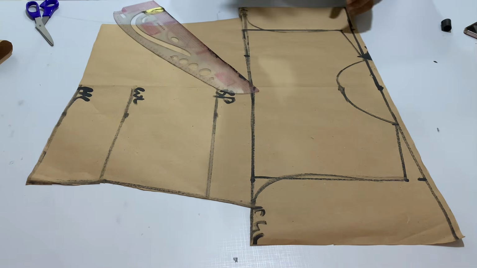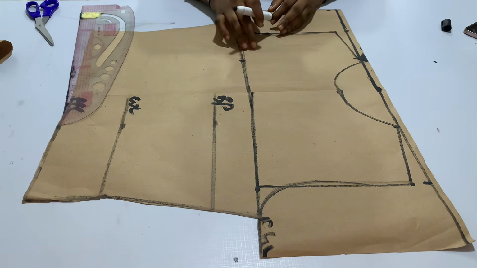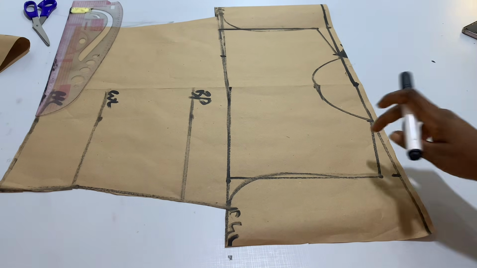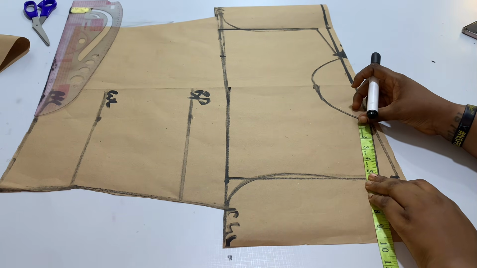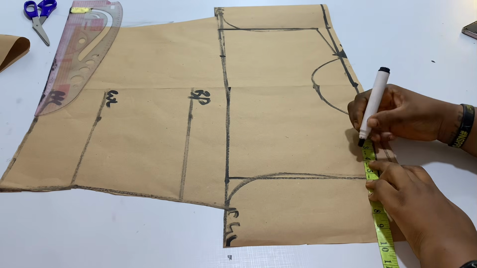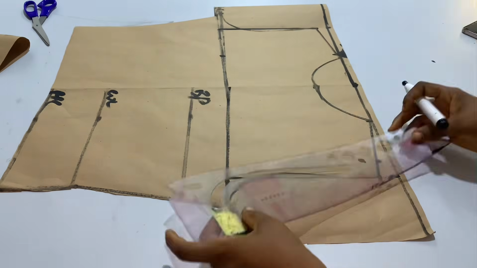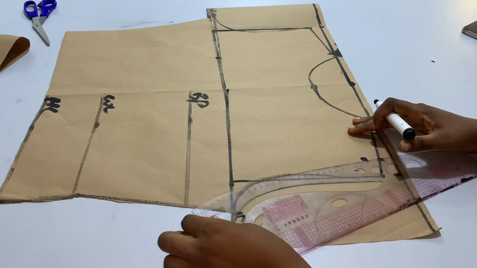So the next thing we're going to do now is to get our asymmetric neckline. Okay, so now the next thing I'm going to do is on the other side. This totally depends on you. Whatever side you want to work on, it's totally on you. So on one side of the pattern, you're going to measure from your neckline. You're going to measure 3 inches. If you like, you measure 3.5 inches.